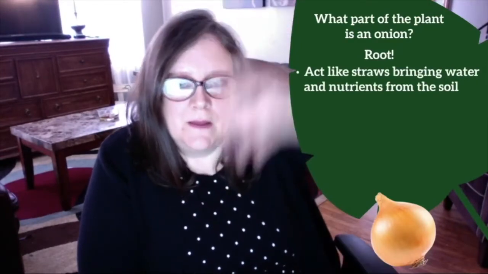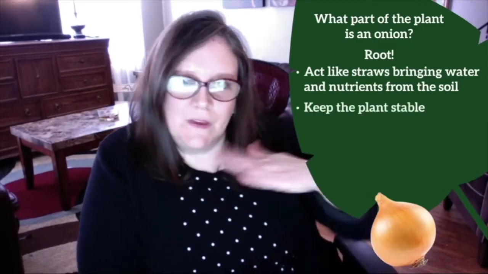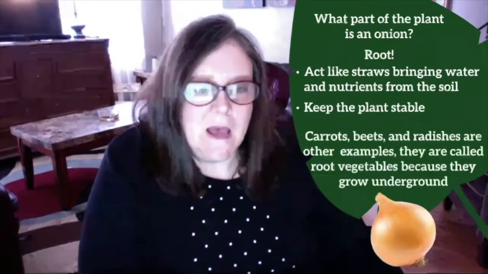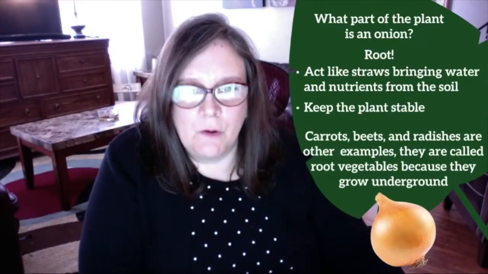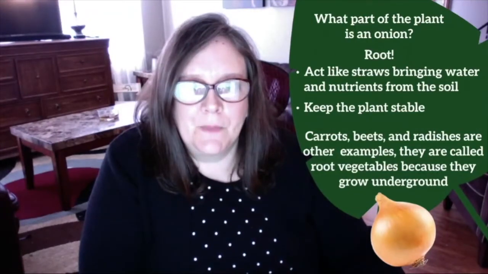So let's find out some information about roots. Roots act like straws. They bring all of the nutrients from the roots up into the plant. They also keep the plant stable. So if it gets windy, the roots keep the plant from tipping out of the ground. Carrots, beets, and radishes are other examples. They are called root vegetables because they grow under the ground where the roots are.